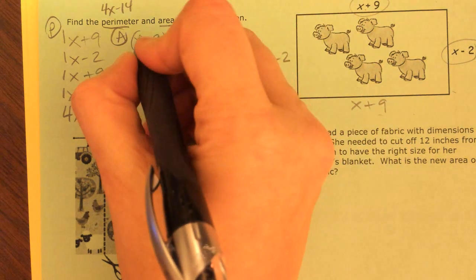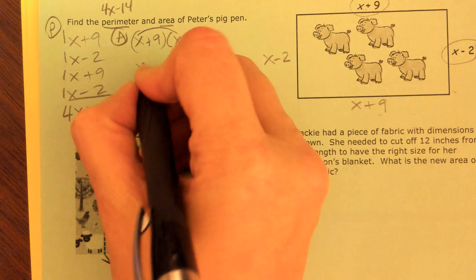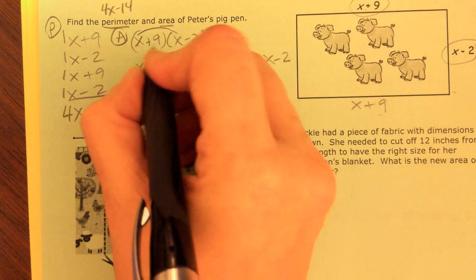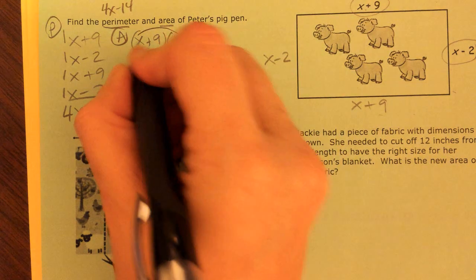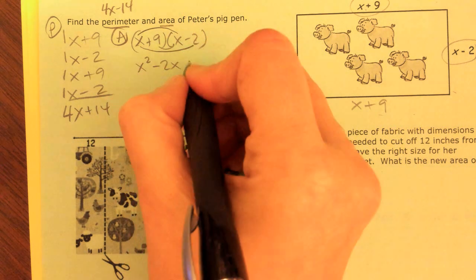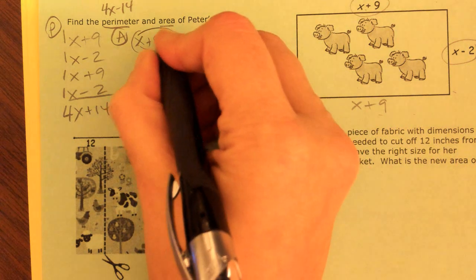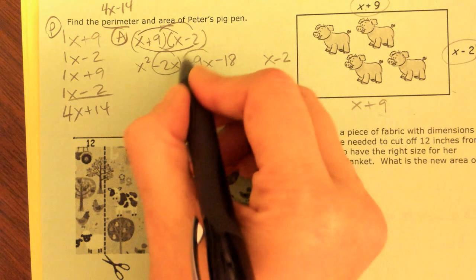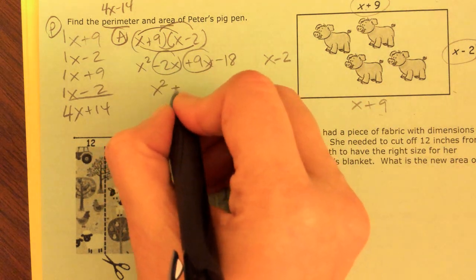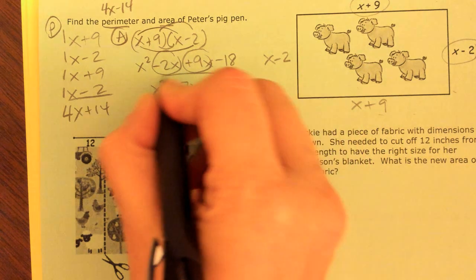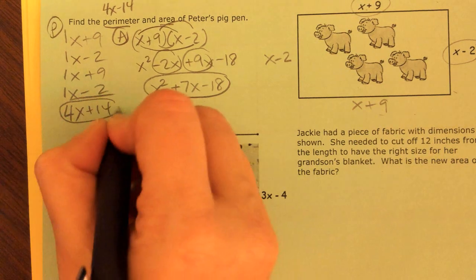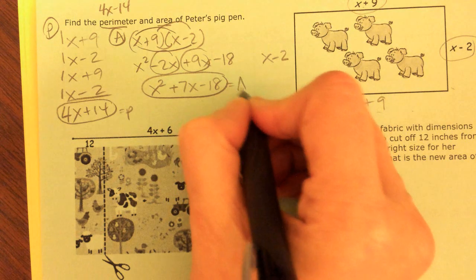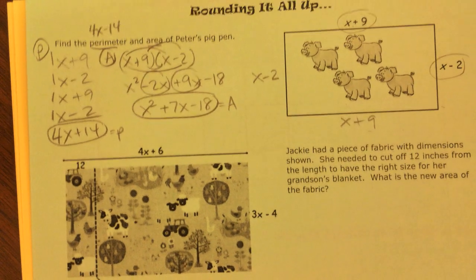Okay, using algebraic distribution, I do the first: first times first is x squared. Outside times outside is minus 2x, inside is plus 9x, last is minus 18. When I combine these two terms together, I get x squared plus 7x minus 18. And that's how we find the area and perimeter of that one.